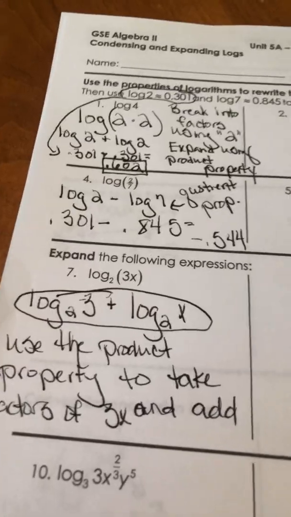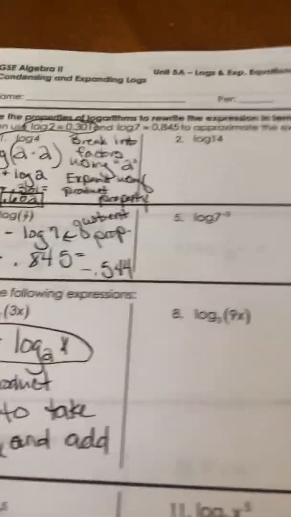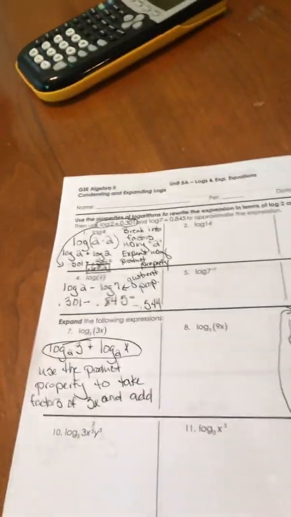Now, what we've learned to do is expand logs. So we've not gotten to condense, that'll come next week. But I just wanted to review very quickly the properties of logs that we learned yesterday. So the first property was the product property of logs. So these are your properties of logs.